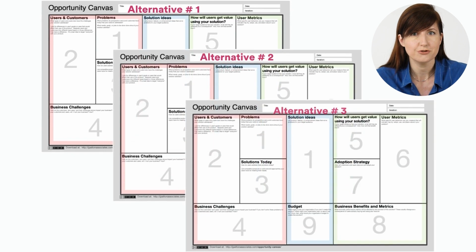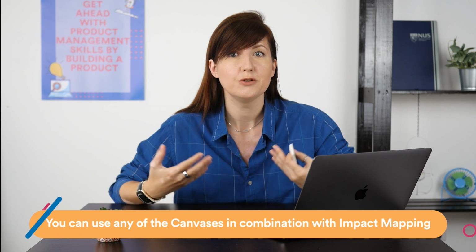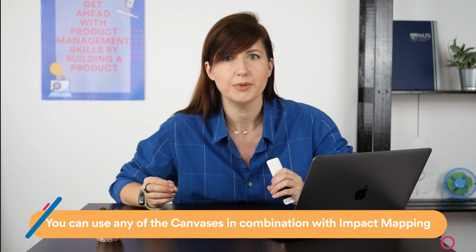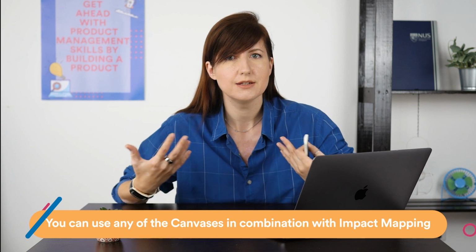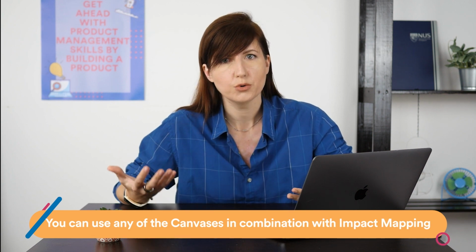To choose the next product direction, you fill in canvases for different alternatives using the information you gather from your research about the market, competition, and users. You can start by creating multiple canvases if you have different competing product ideas you want to assess. Next, you prioritize the most promising directions. For high-stake and high-effort projects, you make this prioritization decision with your key product stakeholders. Also, please note that you can use any of the canvases in combination with impact mapping to create a 360-degree view of a business idea or product you are working on.